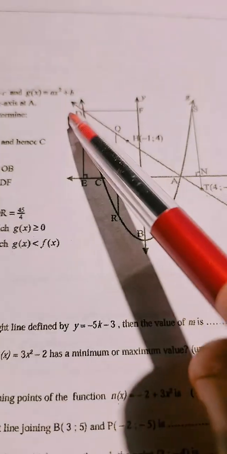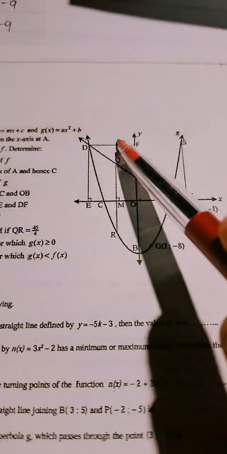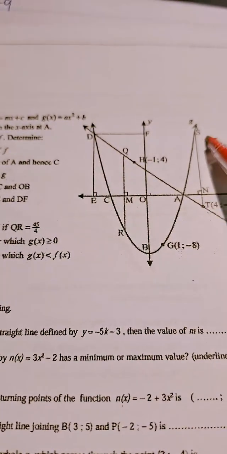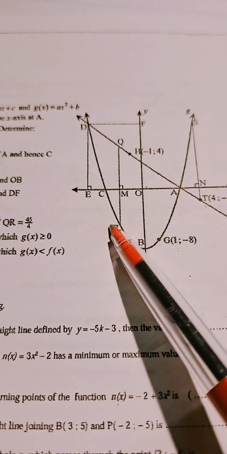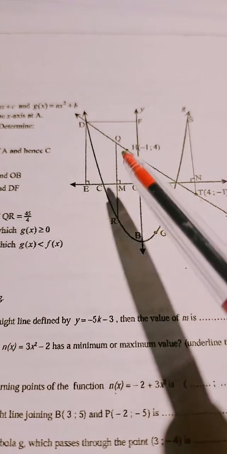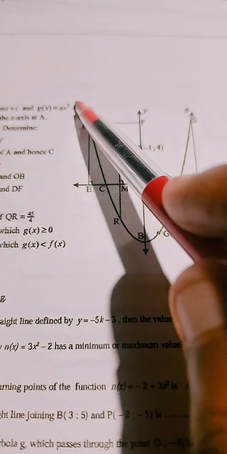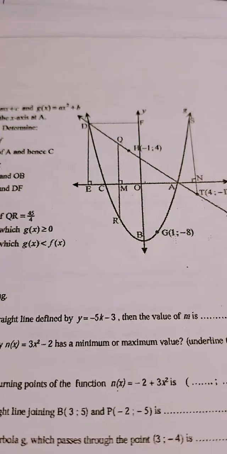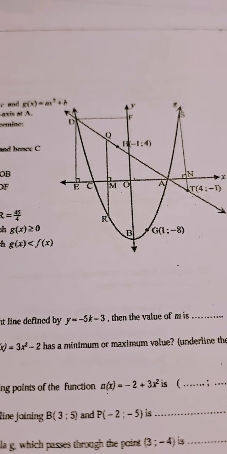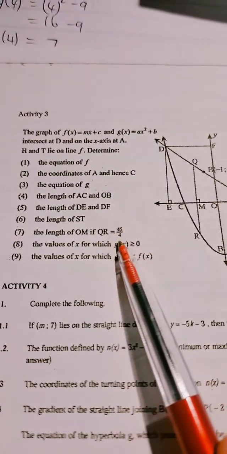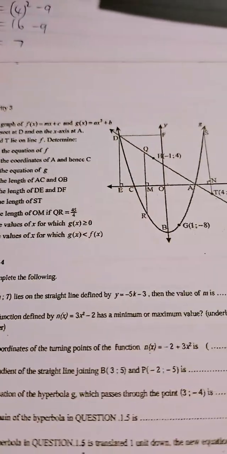When I say f of x, the straight line, minus g of x, the parabola, that is me saying y top minus y bottom, using the function expressions, in terms of x, so that the distance of 45 over 4 results.